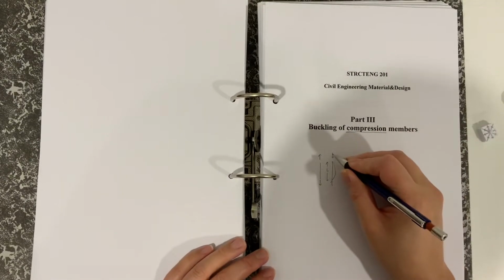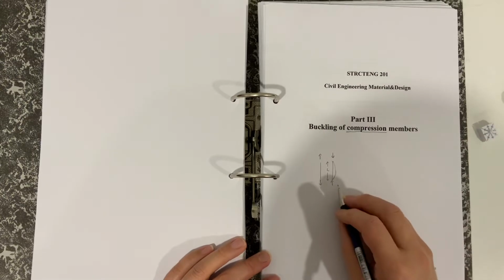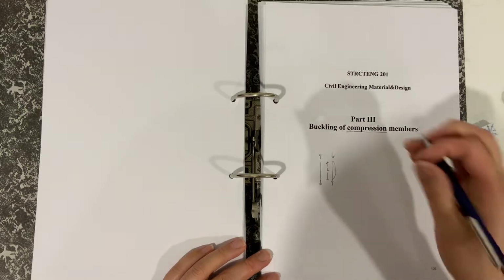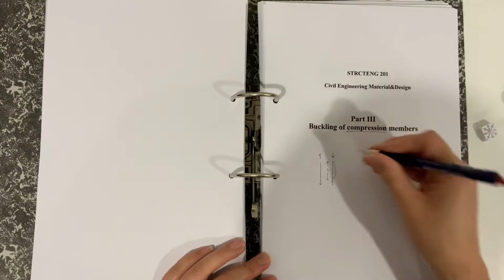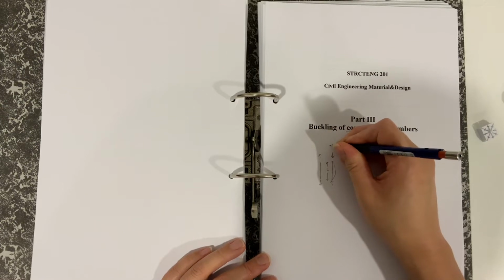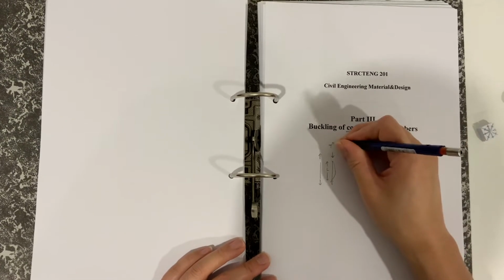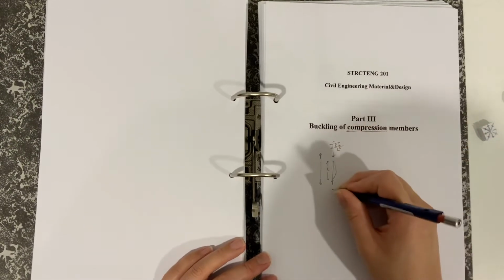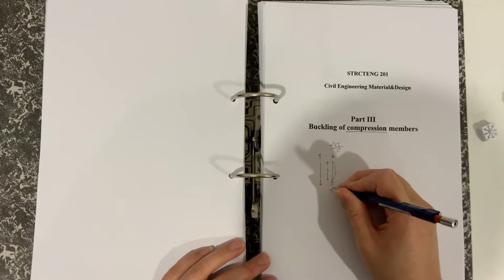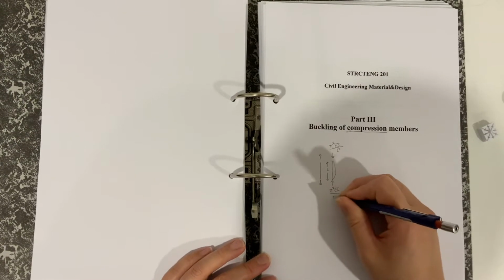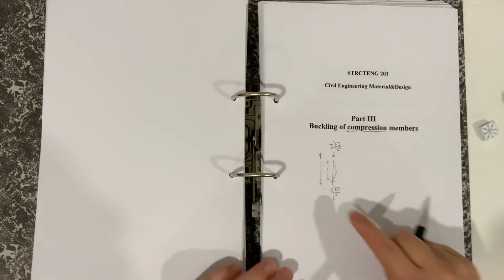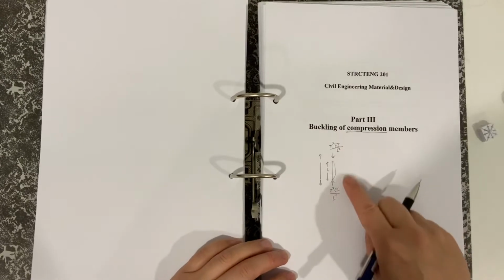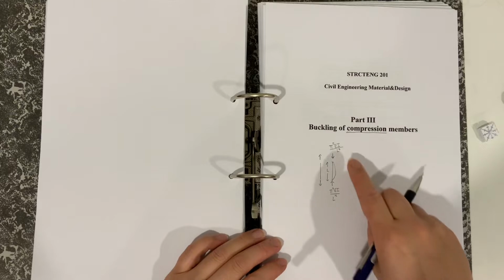Without wanting to jump too far, there's going to be a load that we can calculate at which the column will buckle, and that load is known as the Euler load. The Euler load, or P_E, as will be shown in the proof, is pi squared EI over L squared. So if we applied pi squared EI over L squared to a column, that is the elastic critical buckling load, or the Euler load, which is just one of the few things that structural engineers need to remember.